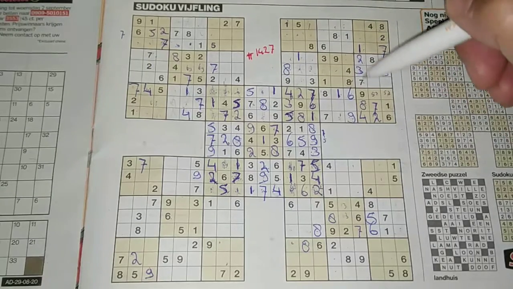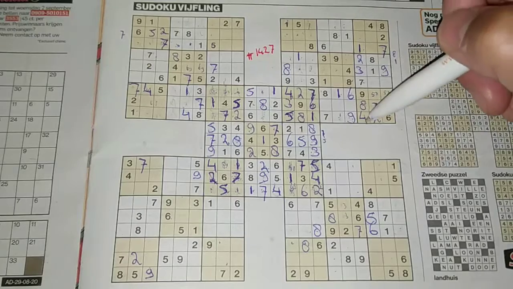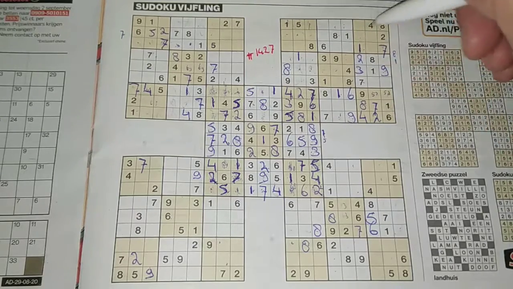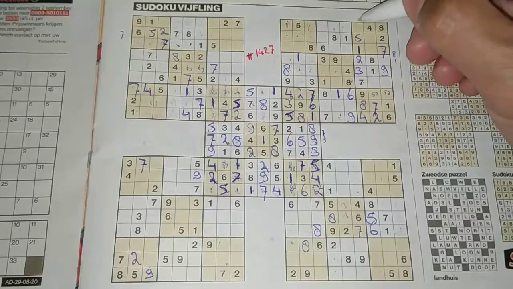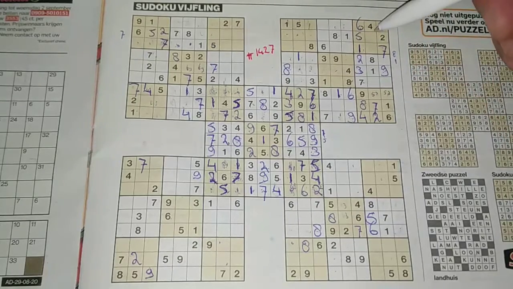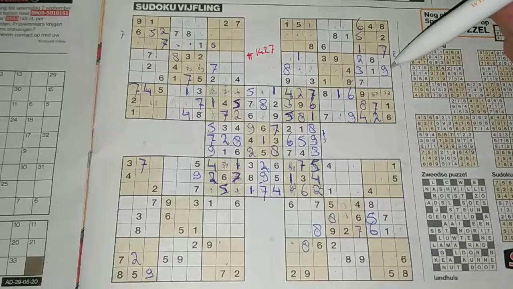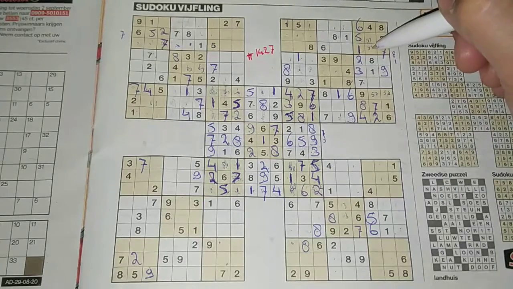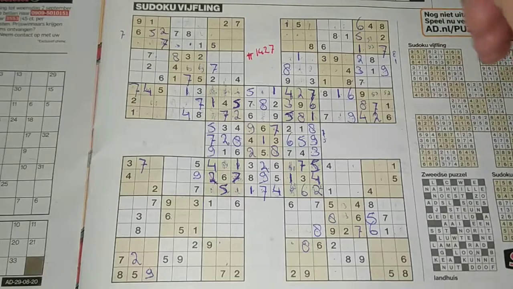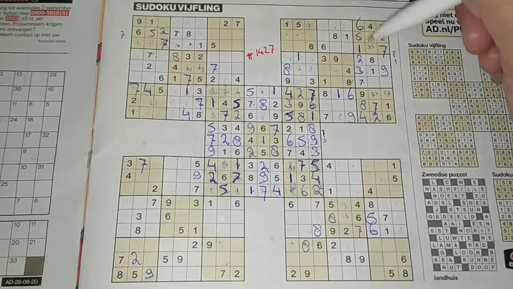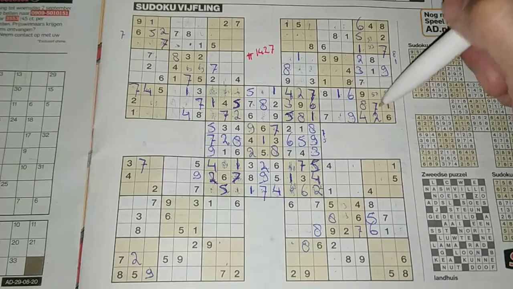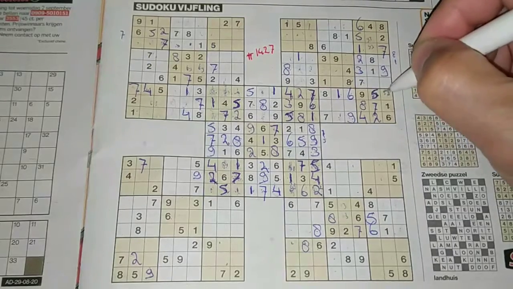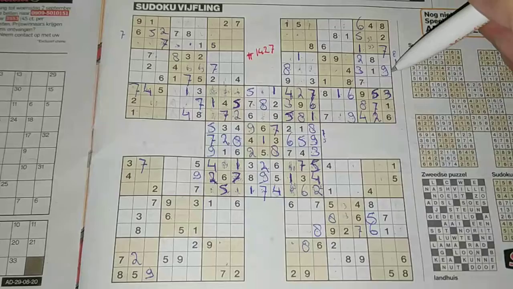2 numbers left in this column. 1, 2, 3, 4. The 5 and the 6 are missing. We see here 5, no 5 there. 5 should be here, and the 6 goes there. These 2 numbers, the 9 and the 3, let me mark them for you. It's a pair. So we have a 3 in one of those 2 boxes in this column. So this cannot be a 3 anymore. This should be a 5 and this should be a 3.